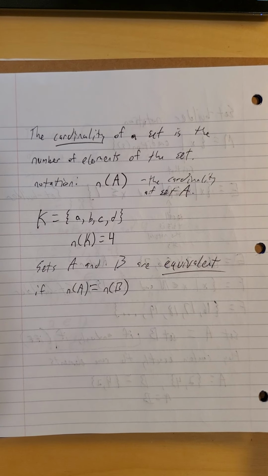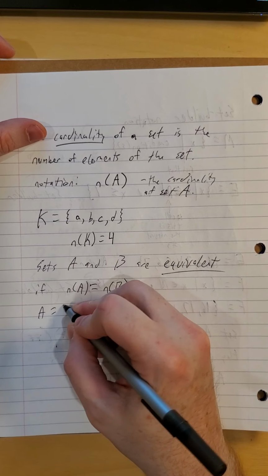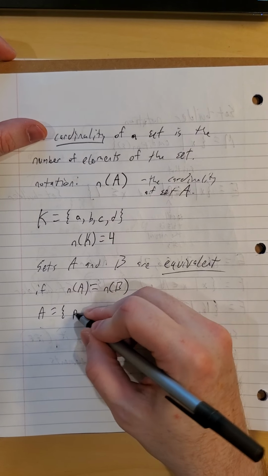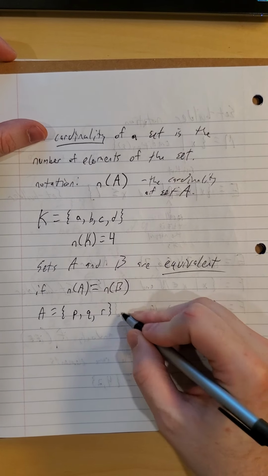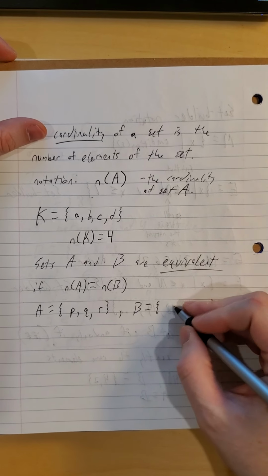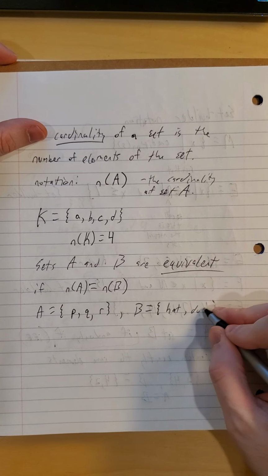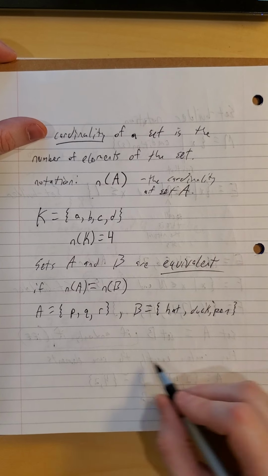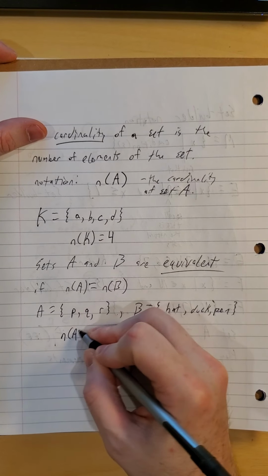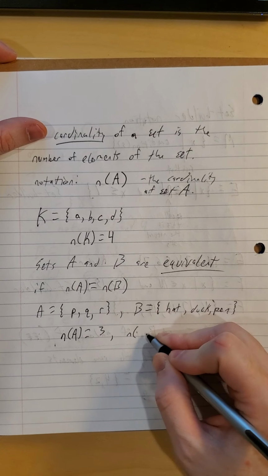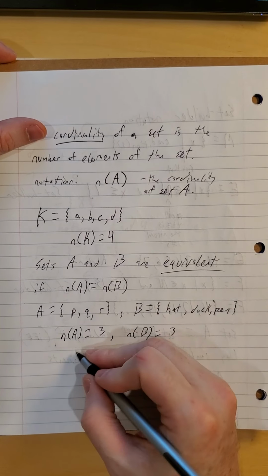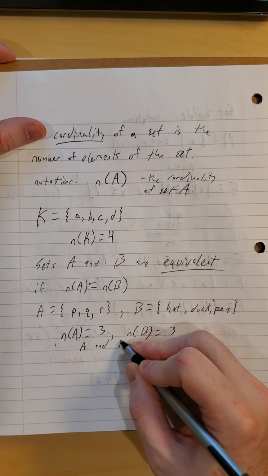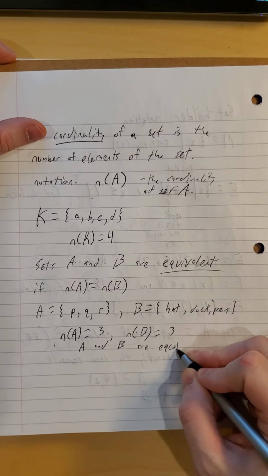So sets A and B are equivalent if the cardinality of set A is equal to the cardinality of set B. For example, if set A contains elements P, Q, and R, and set B contains elements hat, duck, and pen, well, the cardinality of set A is 3. The cardinality of set B is also 3. So A and B are equivalent sets.